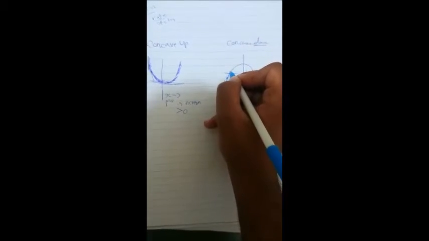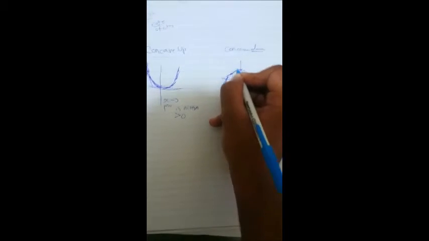Let's see what happens for concave down. So we're going to have something like this, similarly like before. Start off anywhere here. We see that our slope is fairly positive, as we increase x, less positive, 0, negative, more negative, more negative. So as we increase x, the slope is going to become more and more negative.